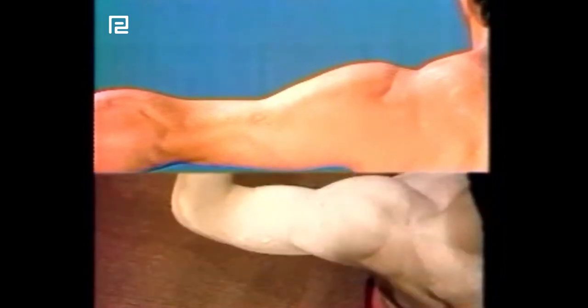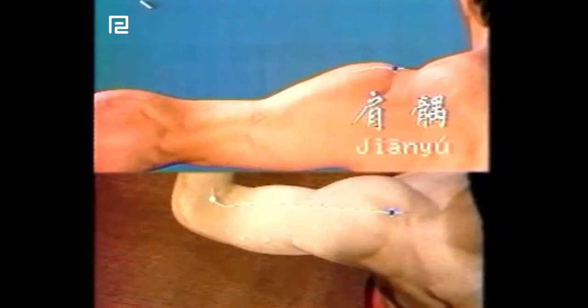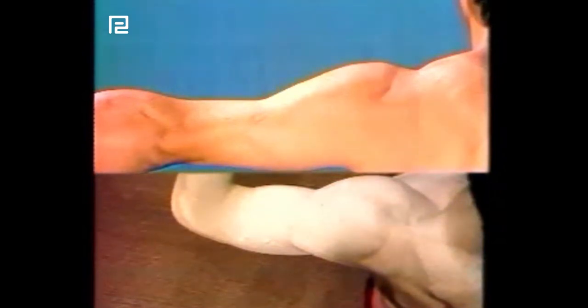Jianyu, large intestine 15. On the shoulder, superior to the deltoid muscle, in the depression anterior and inferior to the acromion, when the arm is abducted or raised on the level of the shoulder. Quchi, large intestine 11. With the elbow flexed, at the lateral end of the cubital crease, at the midpoint of the line connecting Chizhe, lung 5, and the external humeral epicondyle.